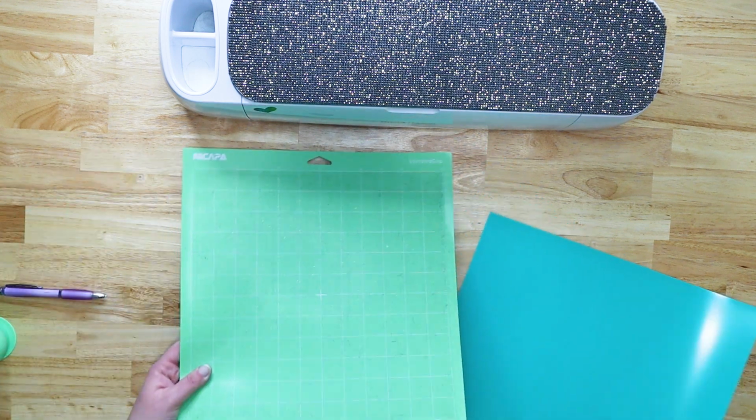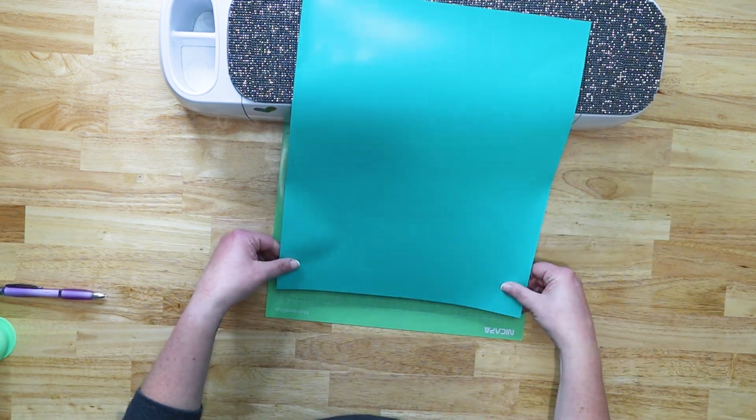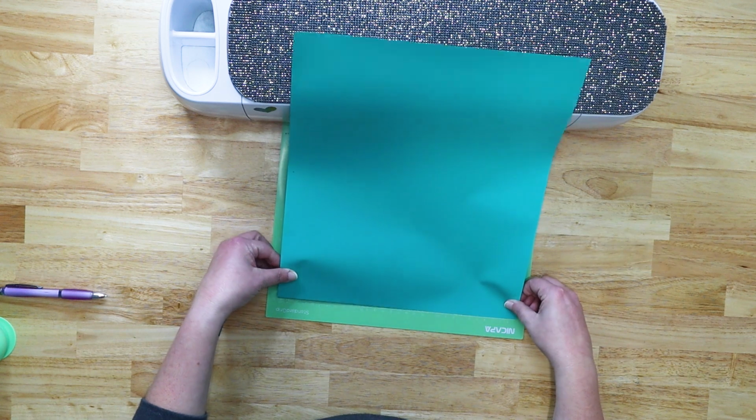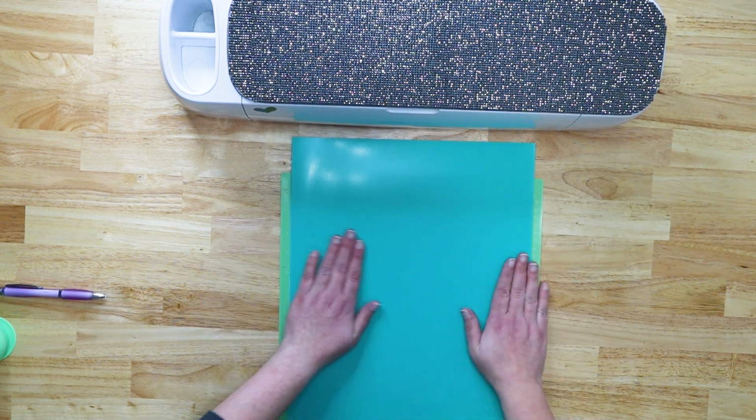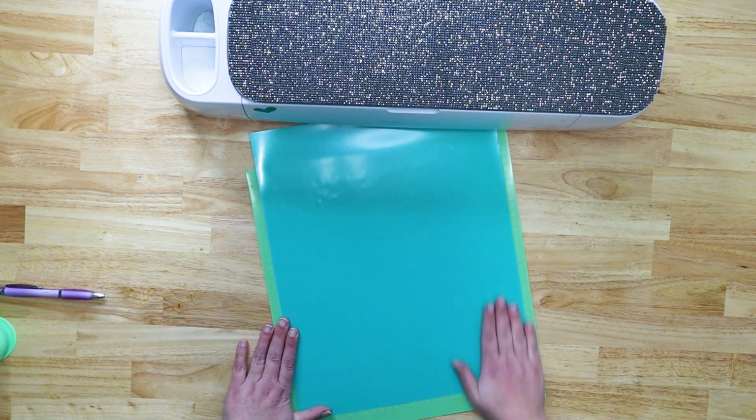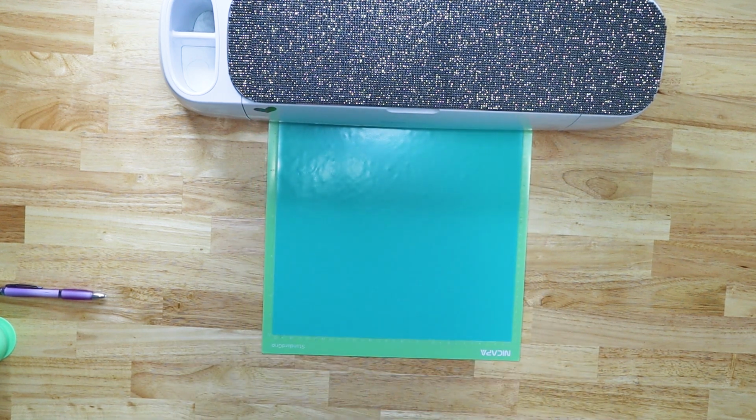So I'm going to first load my mat, and then I'll get everything loaded into the machine so we can cut it out, and then we can weed it, and I'm so excited to see how this turns out. I think it's going to be really, really pretty. I think the colors she chose are going to be great together.